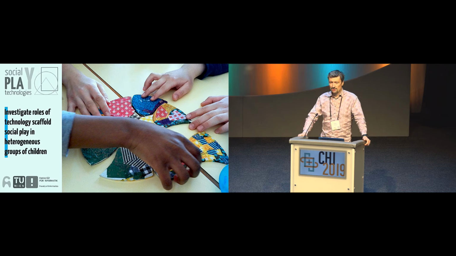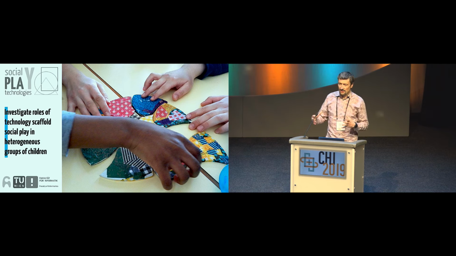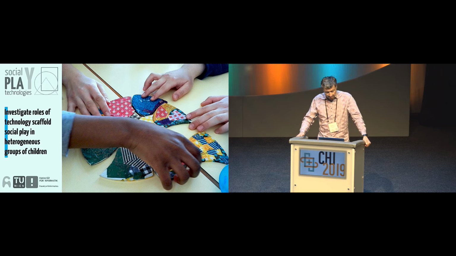In the beginning, our processes were tailored towards working with one child, and we could really adapt our processes, our methods to tap into the interests of that particular child. And all of a sudden, we had a very diverse group of children that in themselves had group dynamics going on, and we had to adapt our methodology.